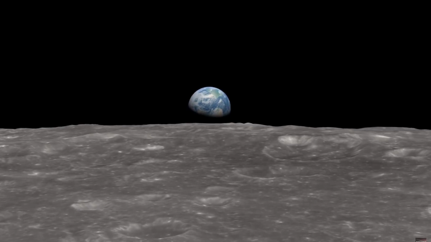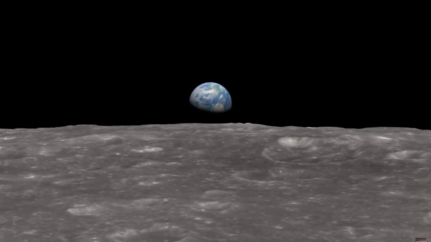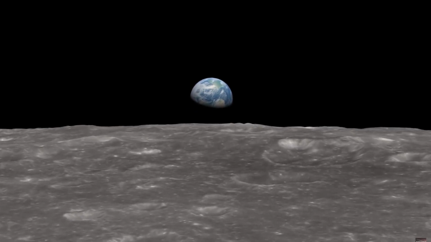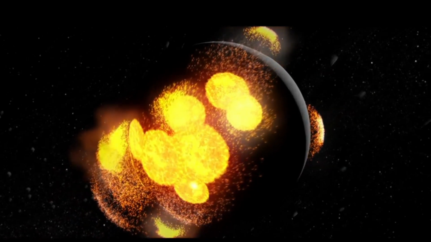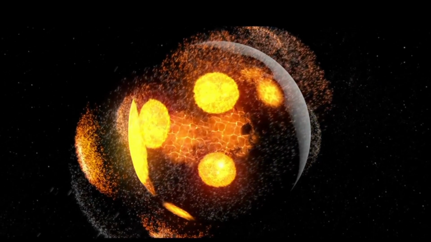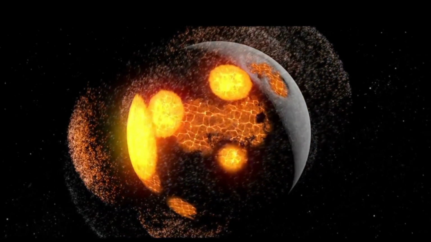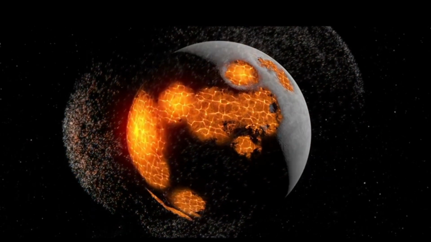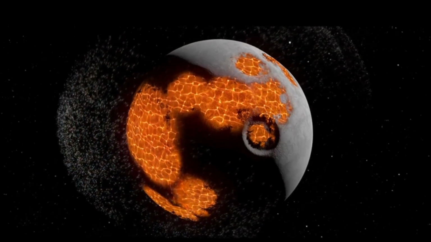The Moon is moving away from the Earth, so we know when the Moon first formed it was much closer to the Earth and the Earth was spinning much faster. So the idea that the Moon formed by this giant collision with the Earth was first proposed in the mid-70s. And yet, we couldn't test the idea initially.